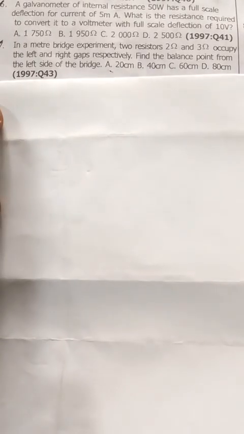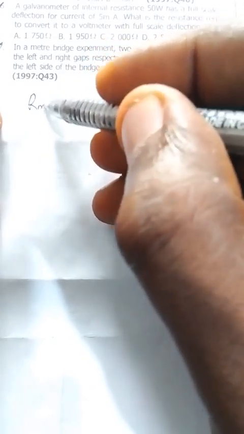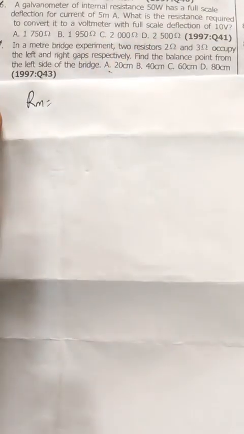Now for the first part, a galvanometer of internal resistance 50 ohms has full scale deflection for current of 5 milliamperes. So this is RG, IG. What is the resistance required to convert it to a voltmeter? That's GVMS. In this case, we are going to use multiplier resistance. And RM equals to V over IG minus RG.